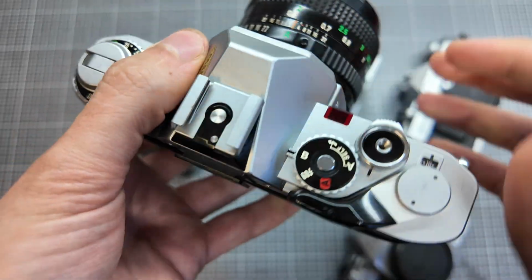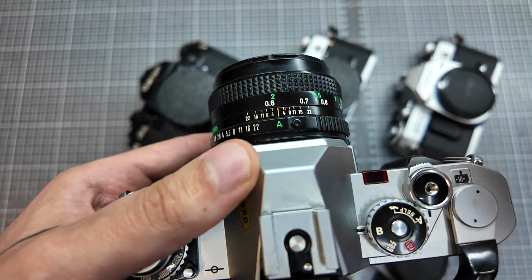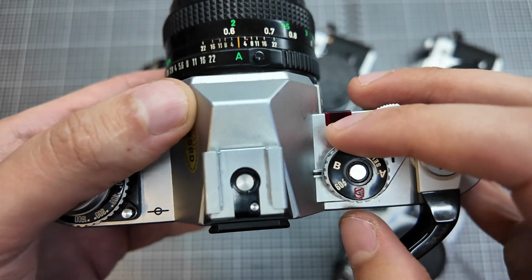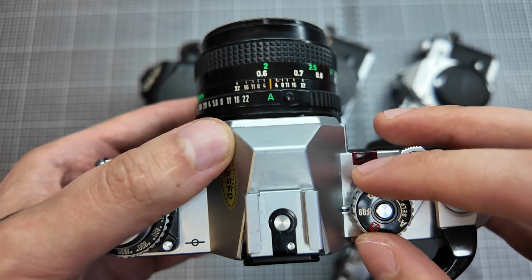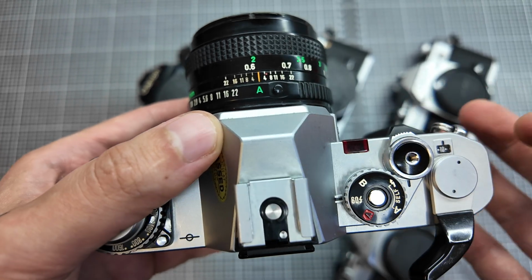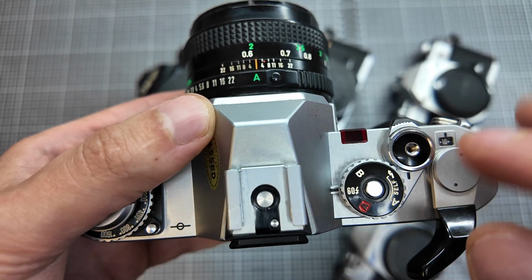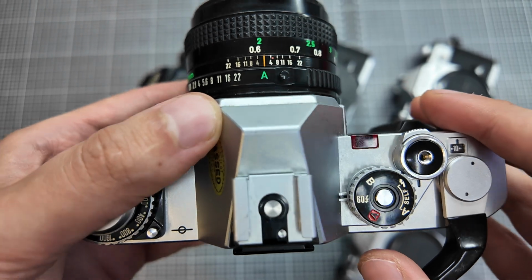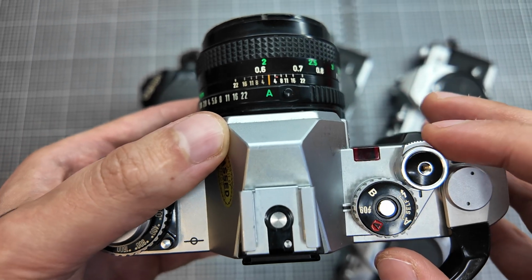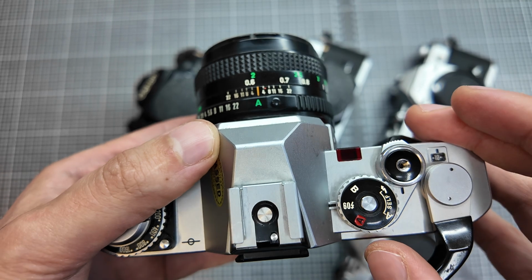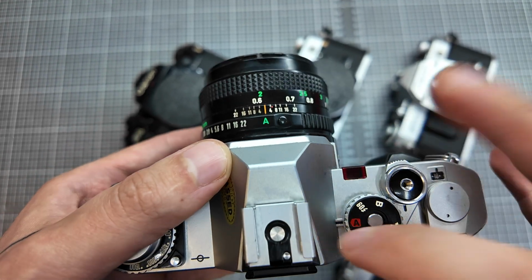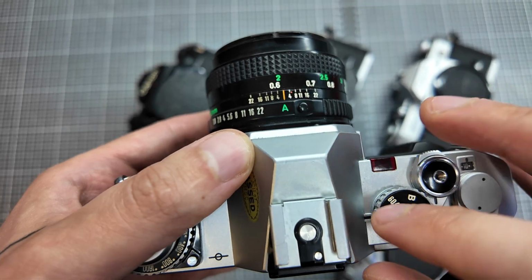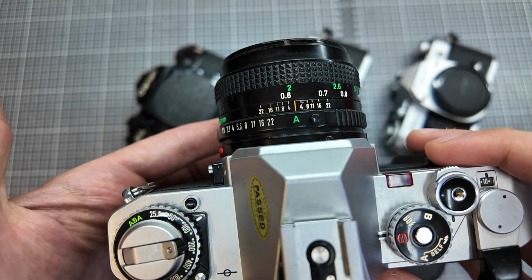The reason being that they only have one semi-auto mode, which is the Aperture Priority mode. As you can see, there is this mode dial here, but there aren't any shutter speeds besides the 1/60th of a second flash sync speed, which is a manual speed. Other than that, you only have this A mode and a bulb mode. The A mode means it's aperture priority.